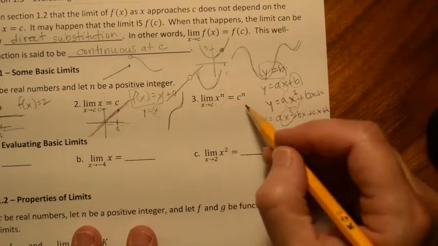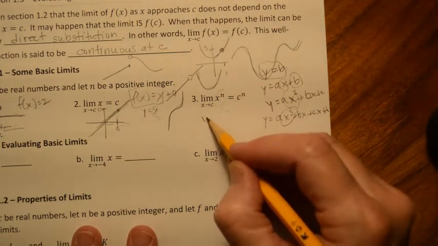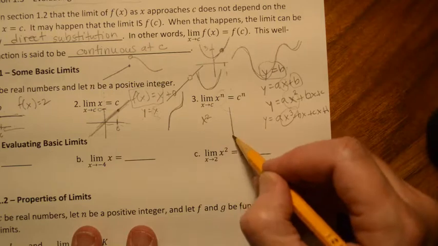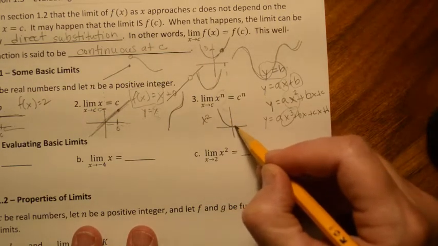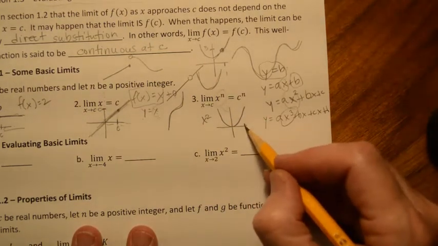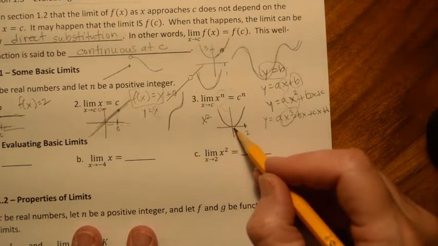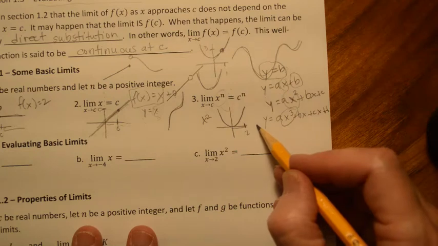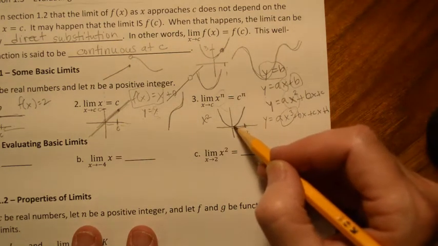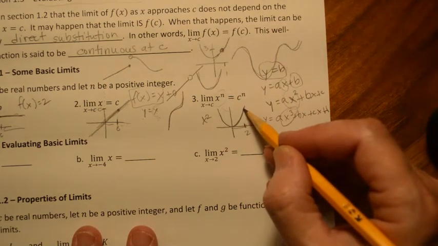So let's imagine that it's x squared, and we approach some number, let's say 2. As we approach 2, either from the left or from the right, the function is approaching 2 squared, or 4.